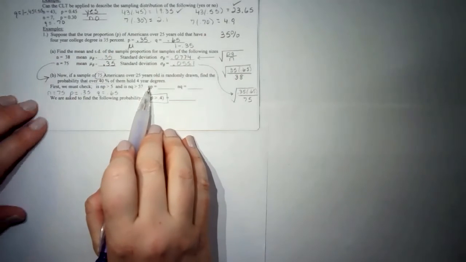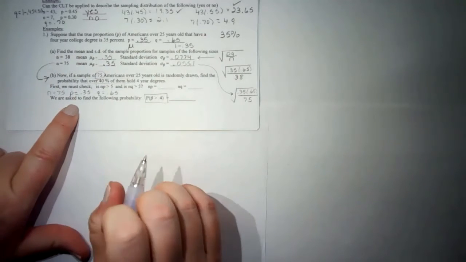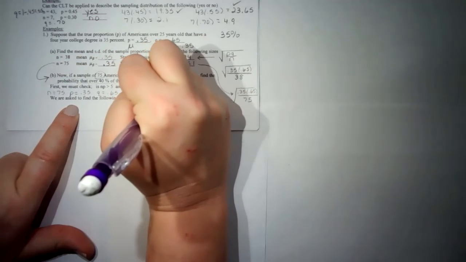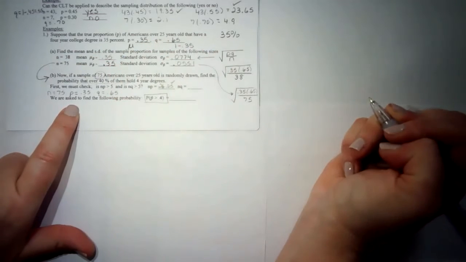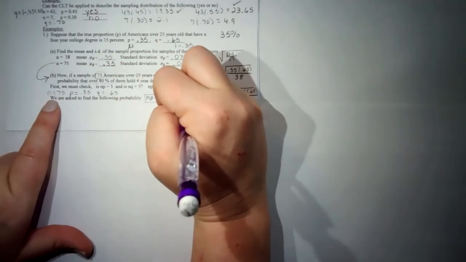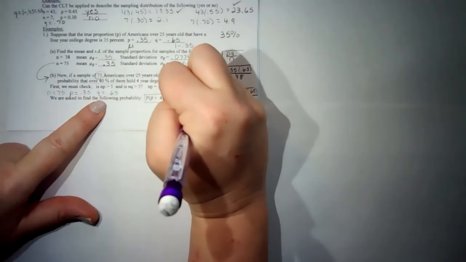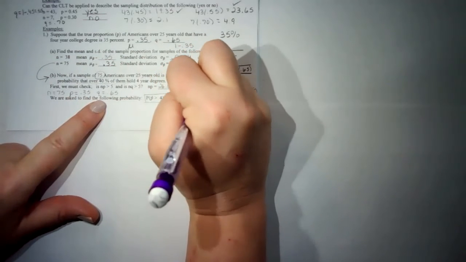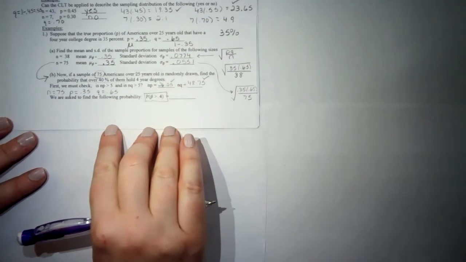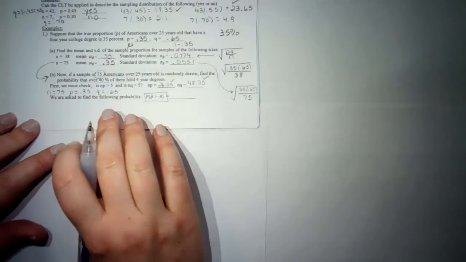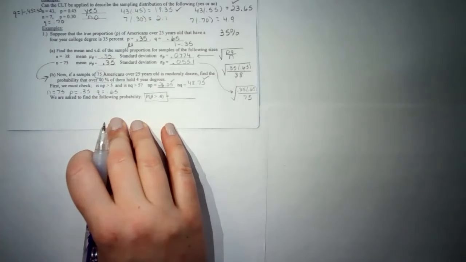If I do N times P, 75 times 0.35, I get 26.25. So yeah, that's bigger. And NQ, that's 75 times 0.65, which is 48.75. So we're definitely good there. We are ready for our probability then.